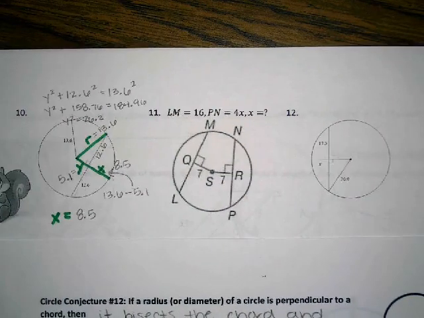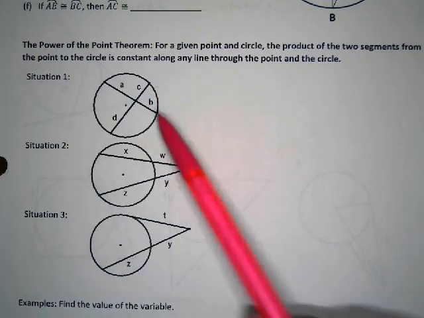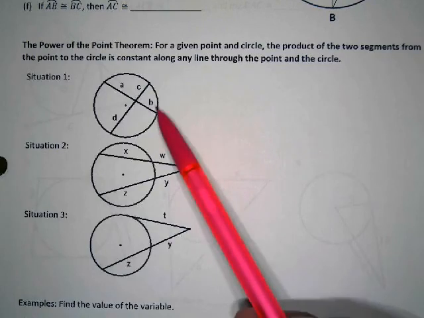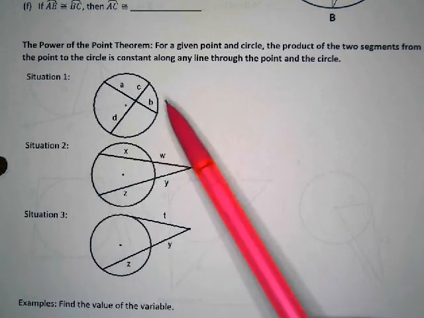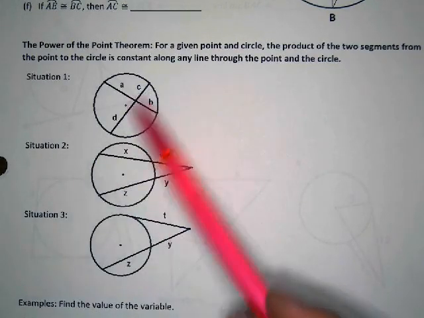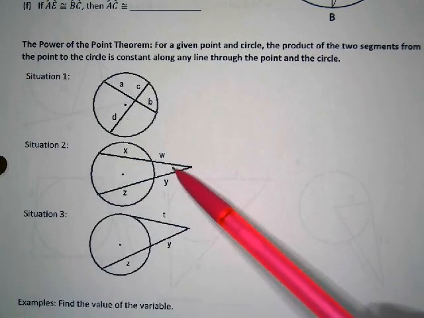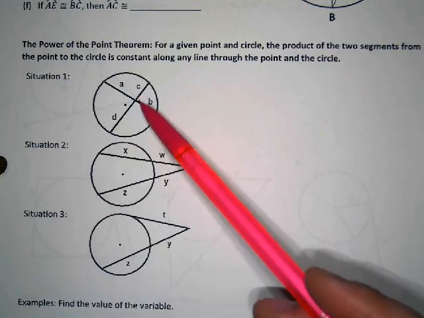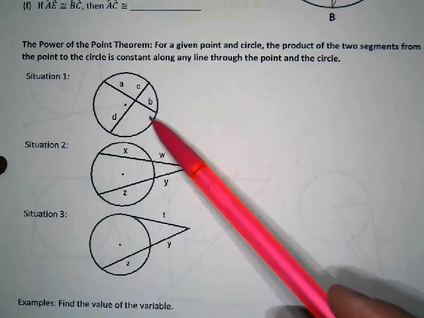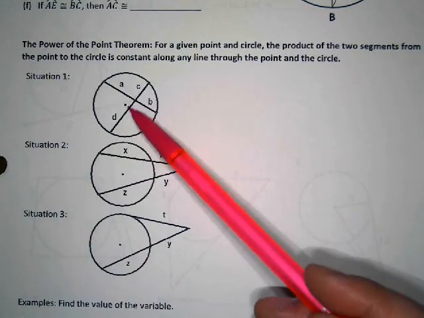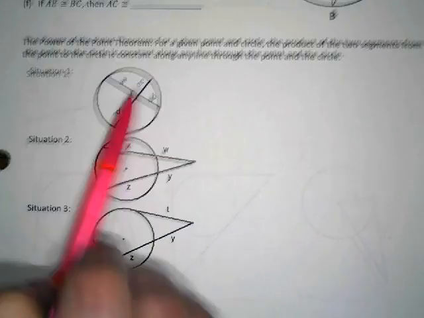Okay, so it's important to understand how this is different from the last packet. In the last packet, we had circle conjecture 8 and 9, and those pictures looked the same. They had an X in them. They had 2 lines and an angle kind of on the outside. So just remember that the last packet was talking about the angles, the measurements of the angles, the measurement of the arc. This packet is different because this packet is talking about the lengths of the segments. So it's talking about how long this segment is, how long this segment is, so it's completely different information.